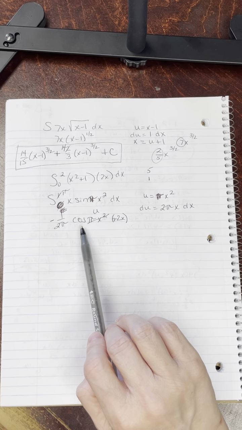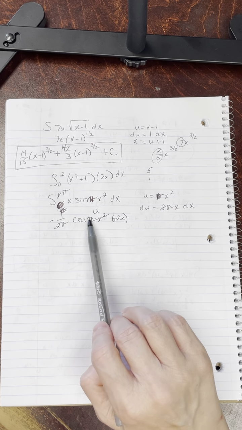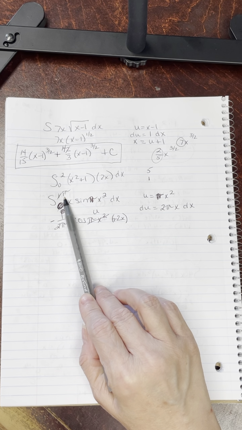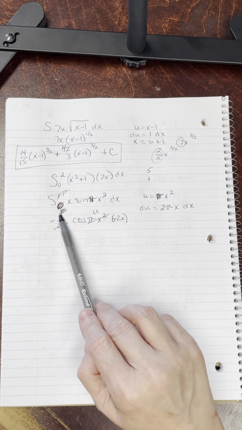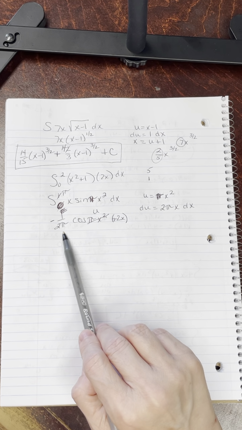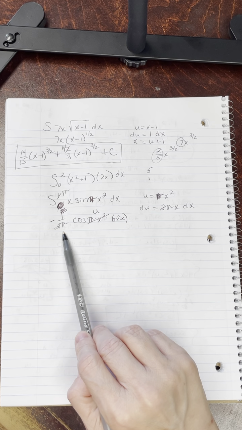So basically you're doing the cosine of pi on the calculator, minusing the cosine of 0 on the calculator, and then multiplying that answer by the negative 2 over pi.